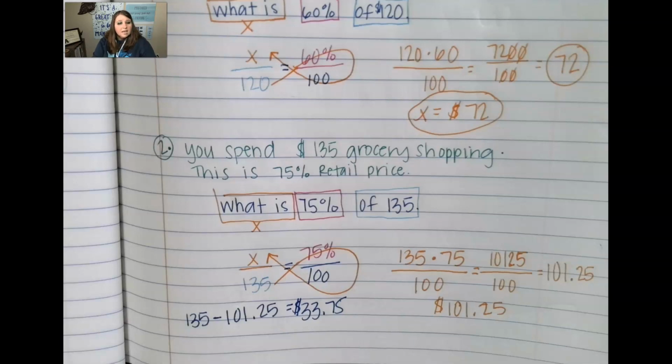So let's go ahead and turn the page. Hit pause right now so you can finish writing this down. And then go to the next page for the try-its. And then we will be ready to solve those.